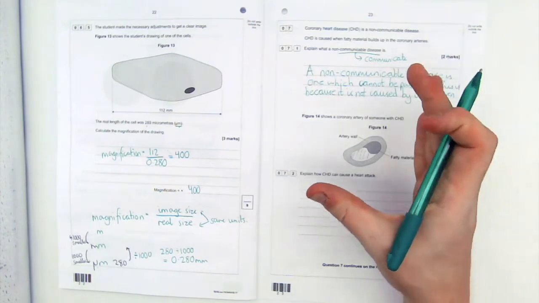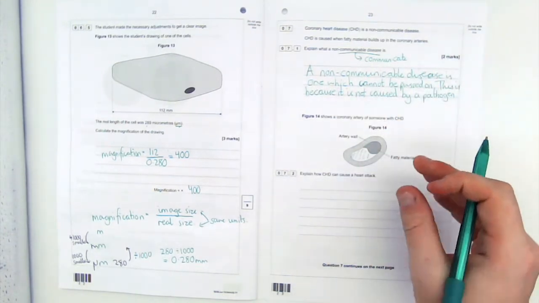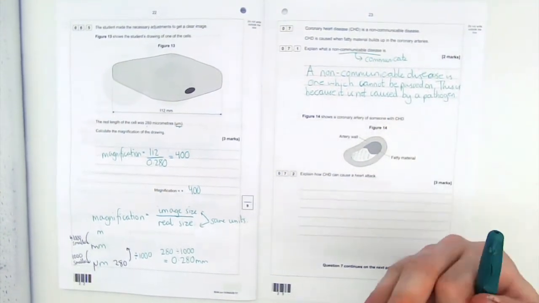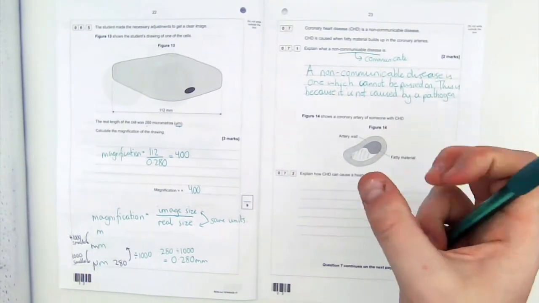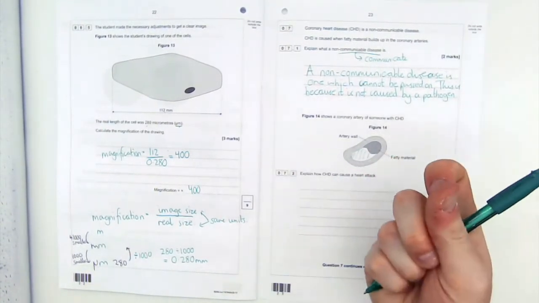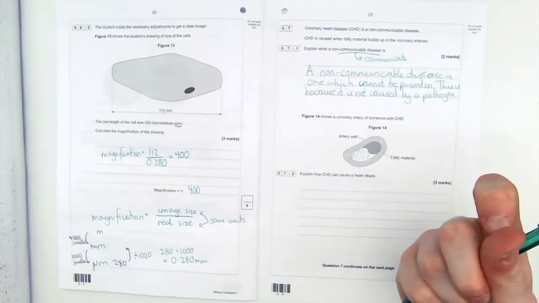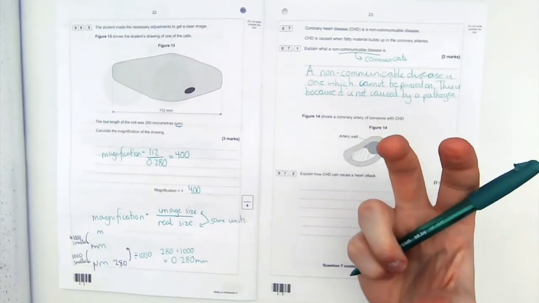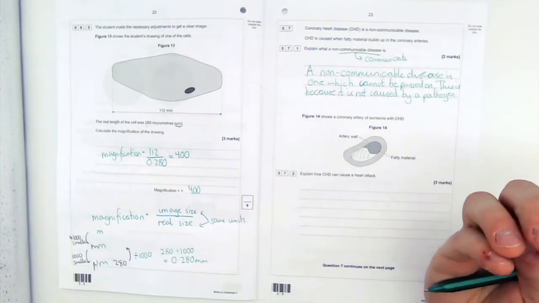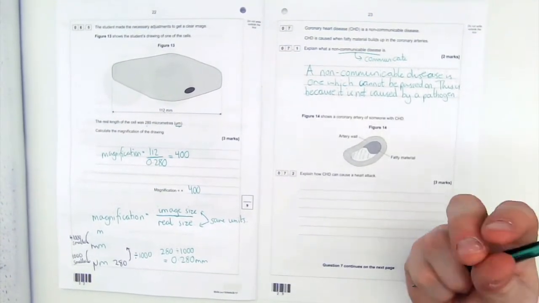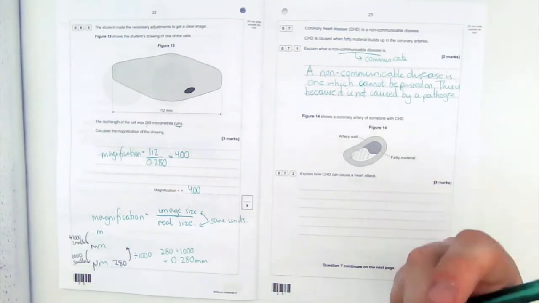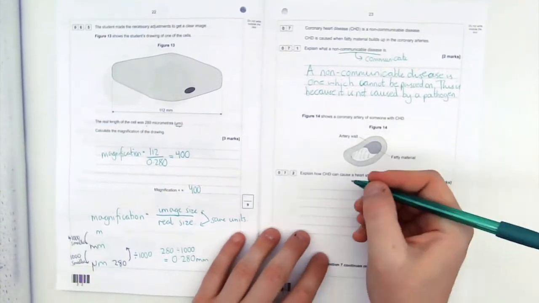So if I'm restricting that flow of blood, that means I'm going to get less oxygen and other nutrients to the heart, and that means the heart muscle, which has always got to work, is going to get less oxygen, so it cannot do respiration to get the energy to contract. It can't do that as much as it needs to, and that means that heart muscle will start to die, and that is what causes a heart attack.